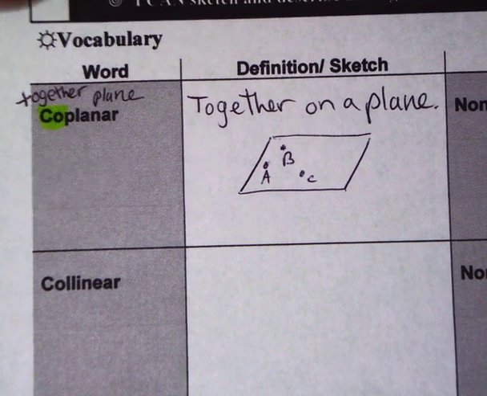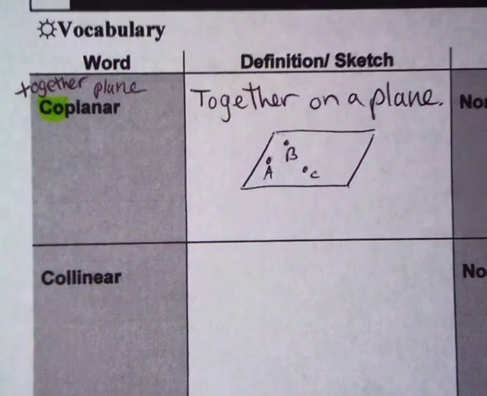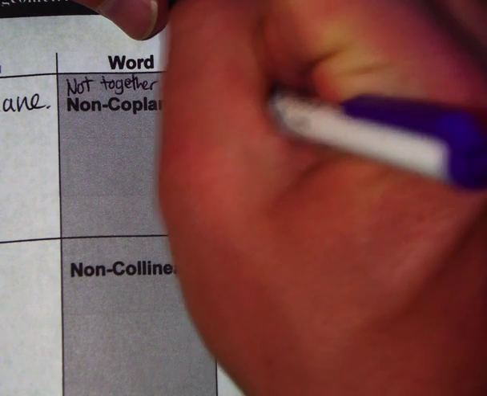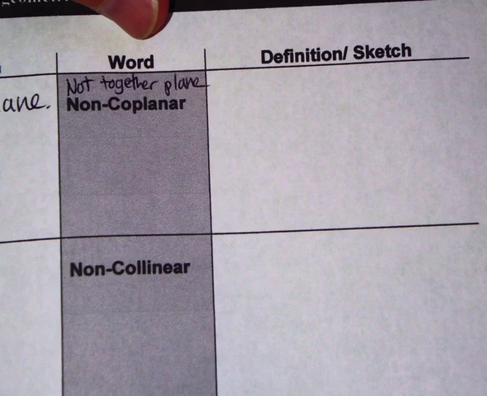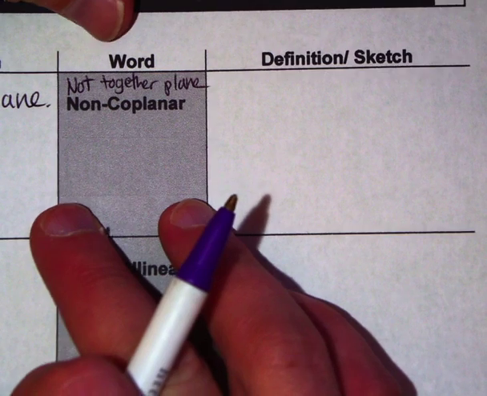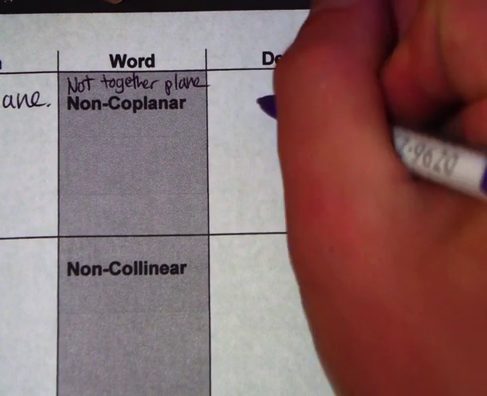Well, let's see what non-coplanar would look like. Same idea, but non means not. Co means together, planar means plane. So I'm annotating in my own words what this means. So not together on a plane.